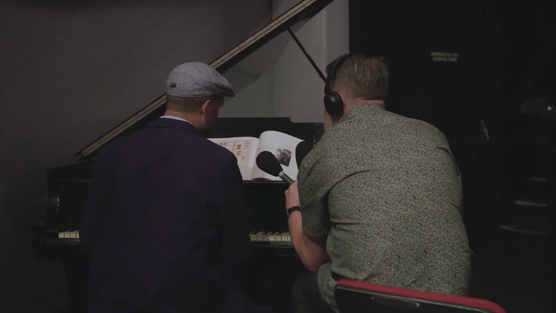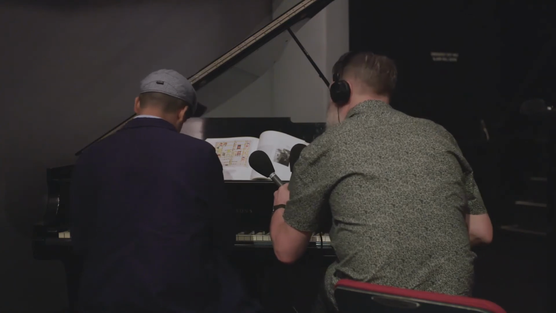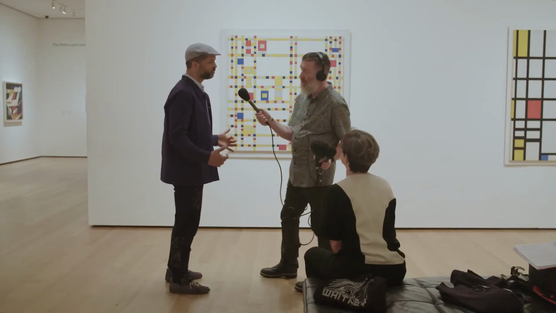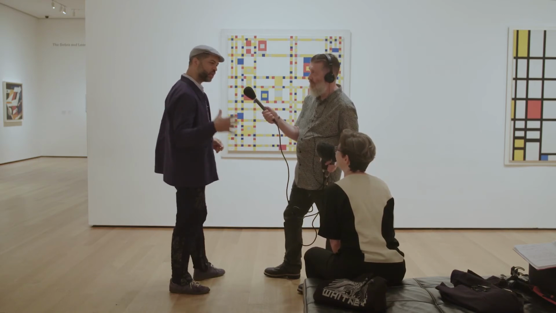The Boogie Woogie is traditionally a blues. That's just it. I think the coolest thing about a Boogie Woogie is what the left hand does. That's the boogie part. The Woogie part is the right hand and how it solos.